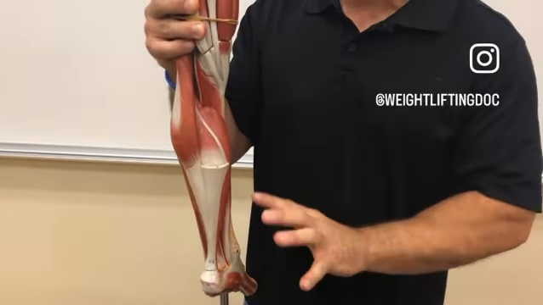So we covered the muscles in both the thigh and the leg. That should take care of the lower extremity. So that takes care of all the muscles in the upper and lower extremity.